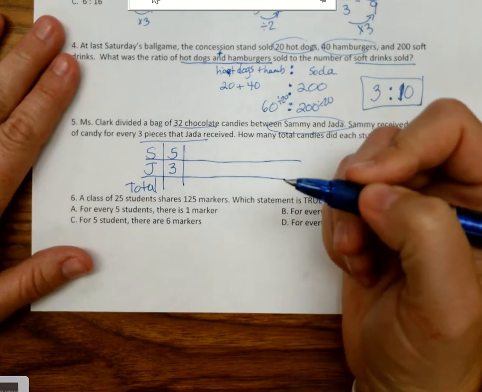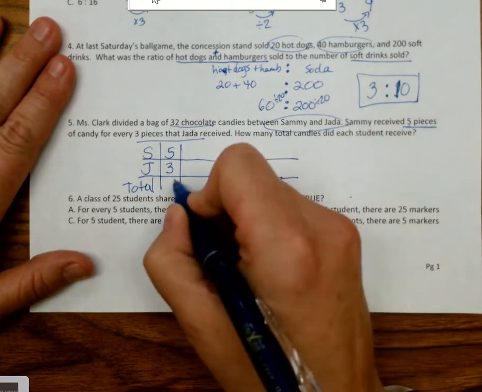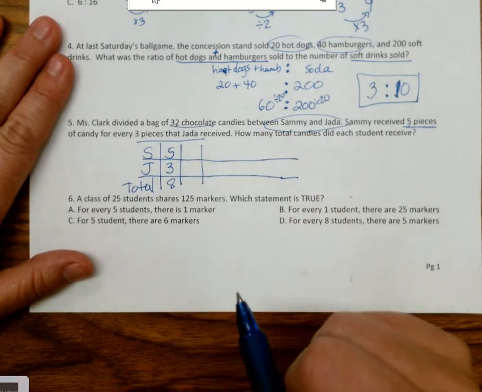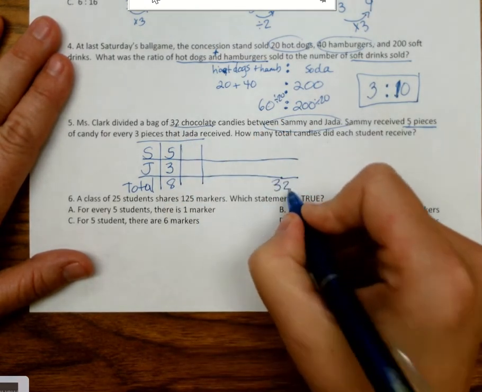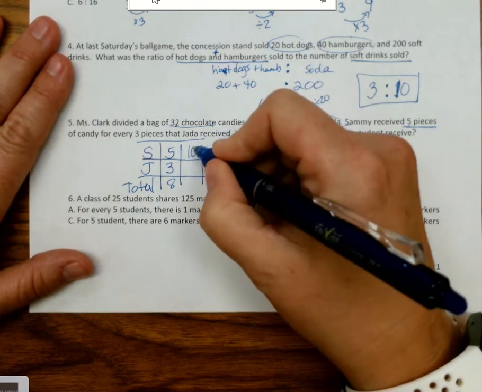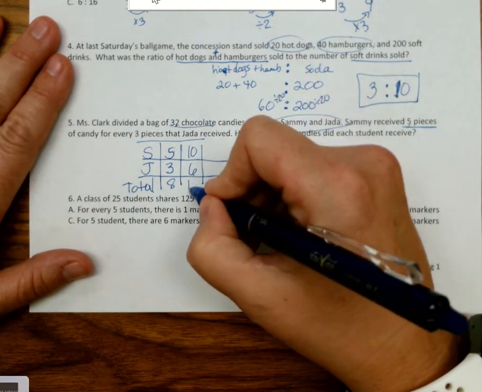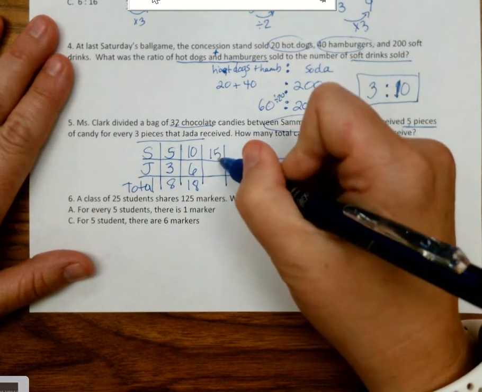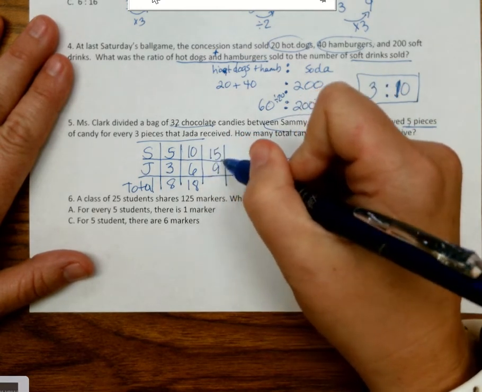5 plus 3 gives me how many? 8. And I just keep going until I get to, what number am I trying to get to? 32, right? I'm going to put that there to remind me that's where I'm going to stop. 5 plus 5, 10. 3 plus 3, 6. That gives me a total of 18. Keep going. 10 plus 5, 15. 6 plus 3, 9. That's going to give me 24.